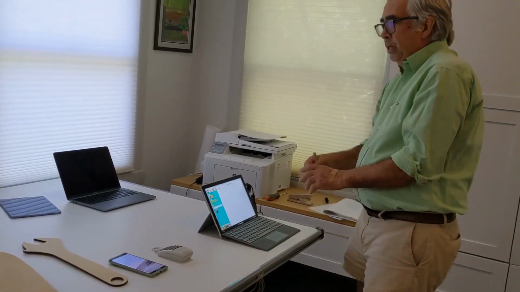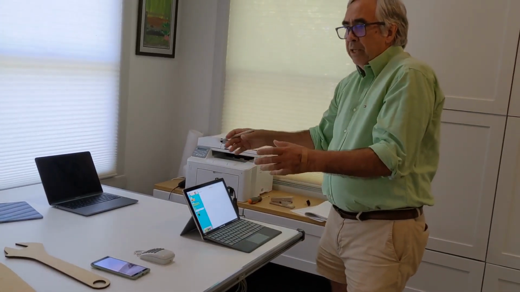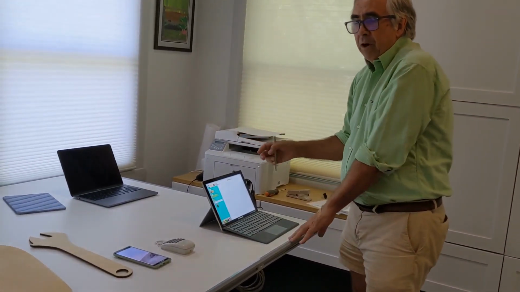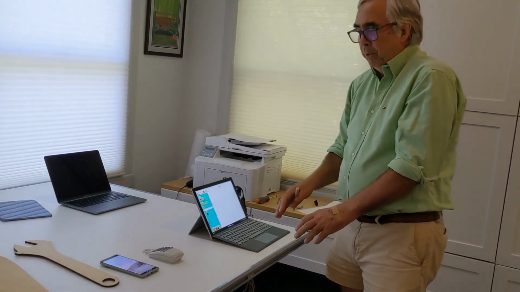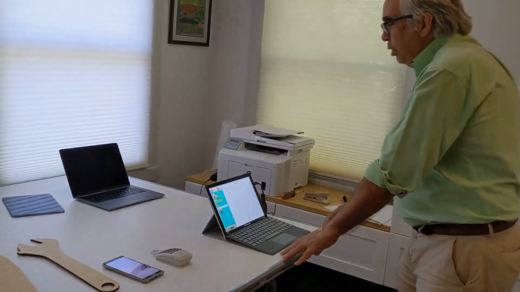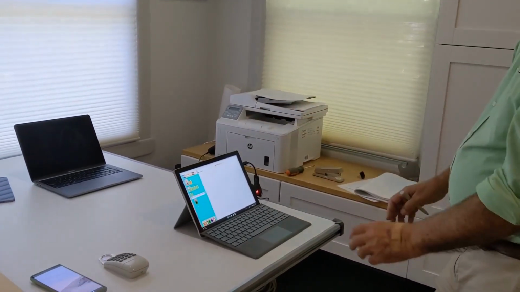I also forgot to mention, in terms of the technology, that the software is now in 15 different languages, making it a lot easier for our users overseas to use the software.